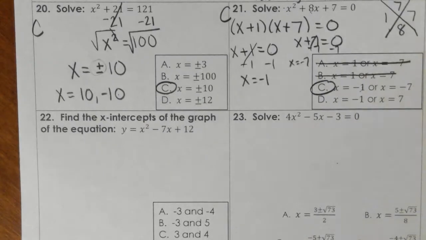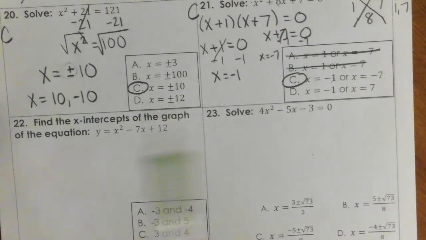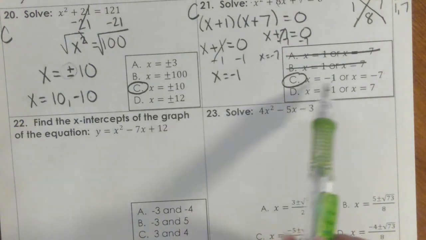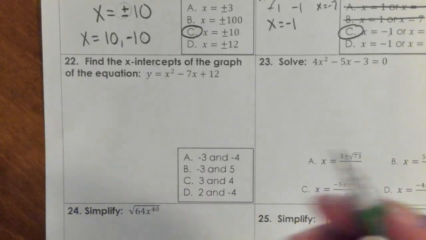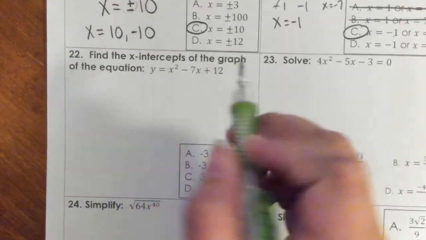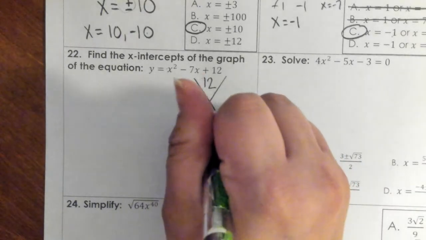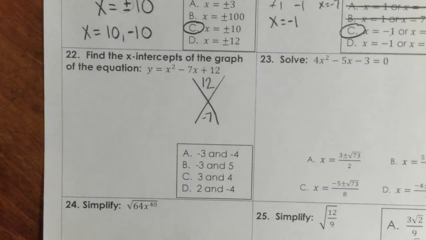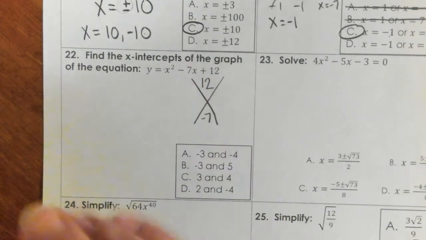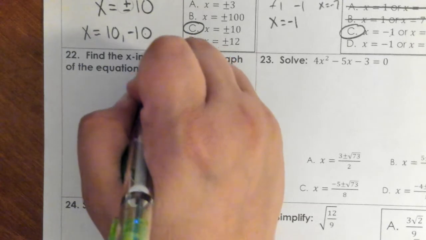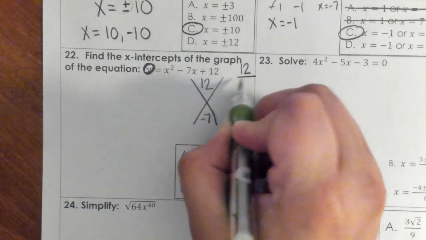It's just written differently. It says find the x-intercepts of the graph of the equation. That's what you're doing. You're finding the x-intercepts or the x values. So right here, I'm just going to use x factor again and go 1 times 12 is 12. And we're trying to get to negative 7. You also have to remember, if you see that y equals, when you're solving it, you're making that 0. Okay, factors of 12.